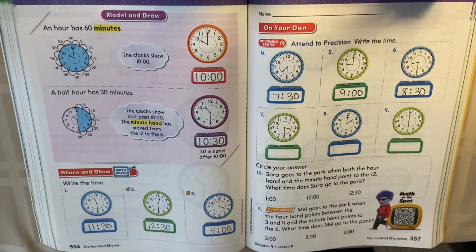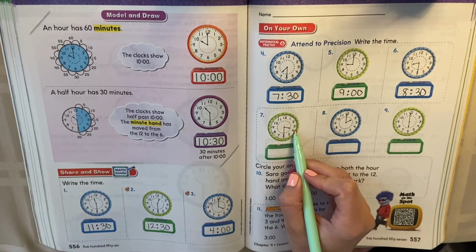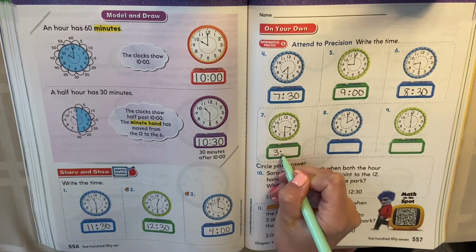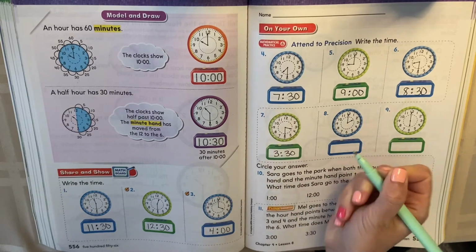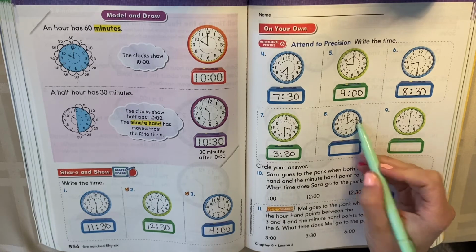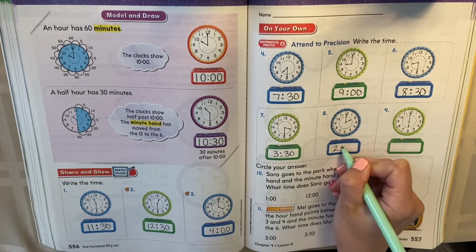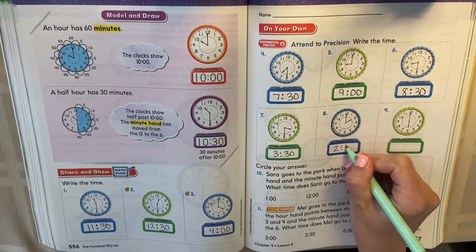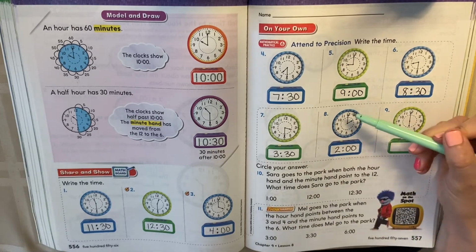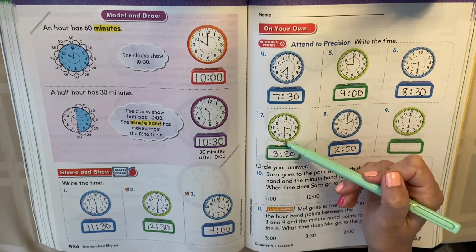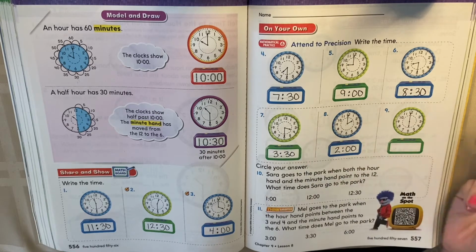All right, let's check and see how we did. So for this one, it was halfway, right? Halfway past the 3. So we should say 3:30. This one, it pointed right at the 2. So when it points right to the number, we say it's 2 o'clock, right at the top. Just remember, it's either o'clock right here at the top or 30 right here at the bottom, 1/2 or 30.